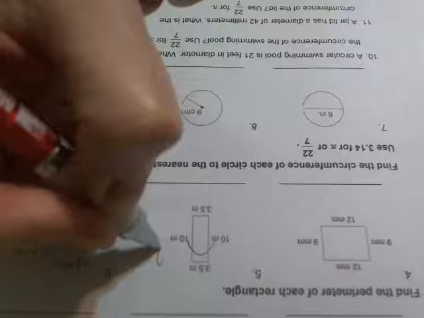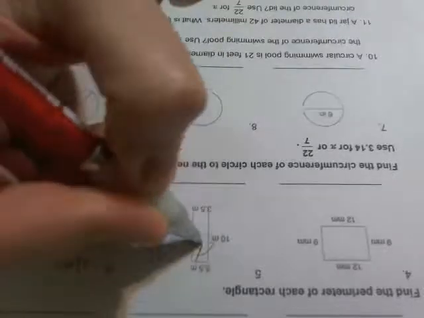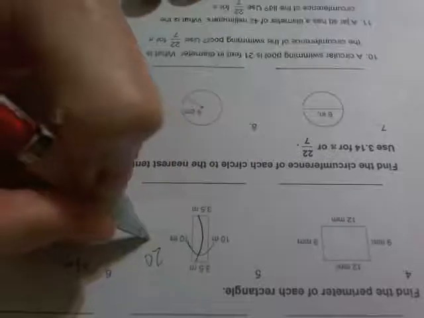So if we're taking a look at question number 5, I've got 2 10s. So I've got 10 and 10, which is 20. And I've got 2 3.5s, 3.5 and 3.5 goes together to make 7. So that's 27 meters going around the shape.